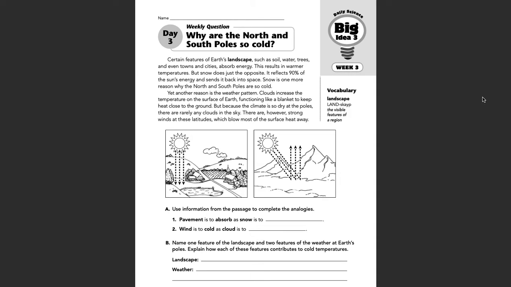Yet another reason is the weather pattern. Clouds increase the temperature on the surface of Earth, functioning like a blanket to keep heat close to the ground. But because the climate is so dry at the poles, there are rarely any clouds in the sky. There are, however, strong winds at these latitudes, which blow most of the surface heat away.